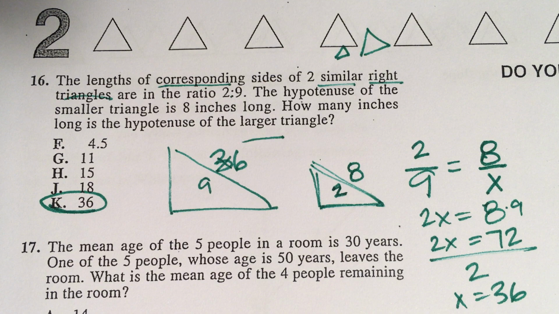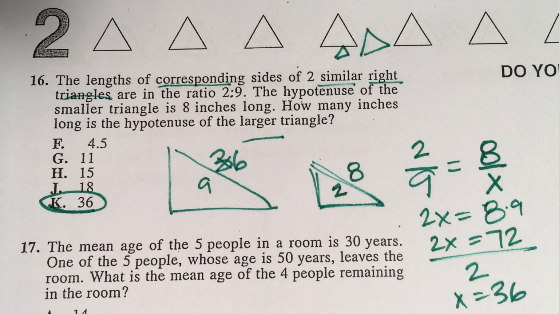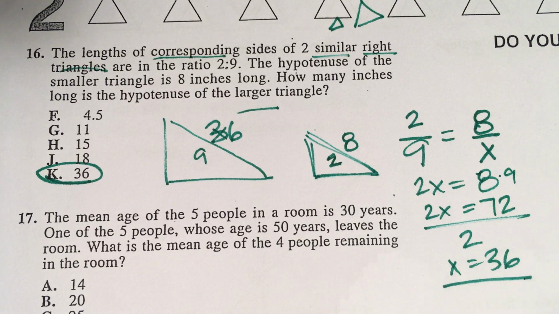It doesn't matter that they're talking about hypotenuses here. They could be talking about any of the sides, but similar triangles always work in the same way. We use a proportion to help us find out what the answer is.